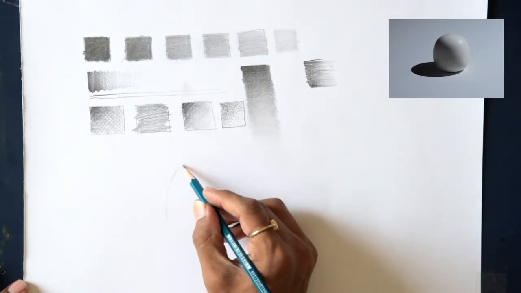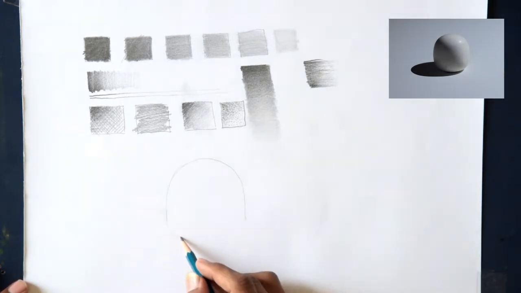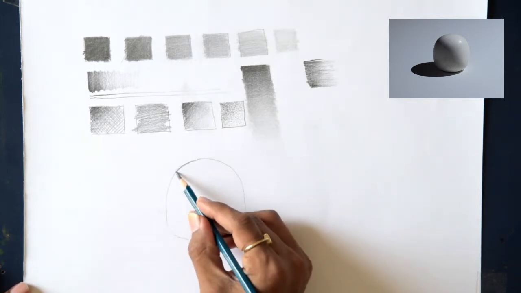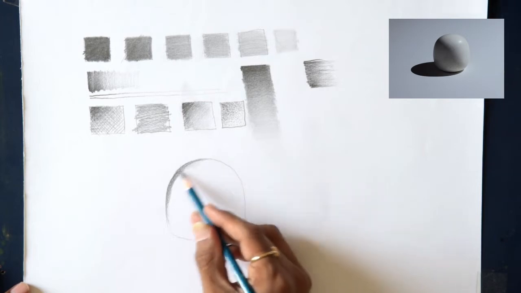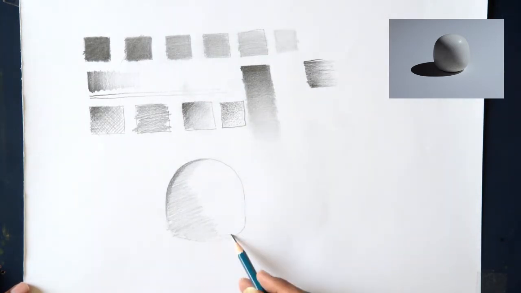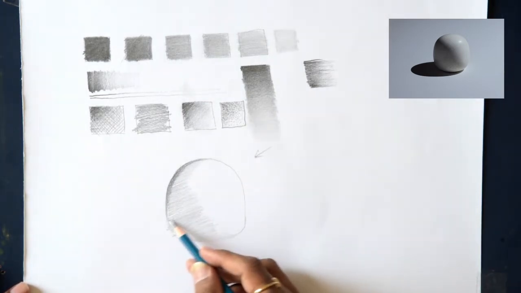Let's try to draw a real life object with shading. First I will draw the line drawing and then we'll start shading with the bigger area to shade it. You should always compare internal shades which are on the object to make a more realistic drawing.